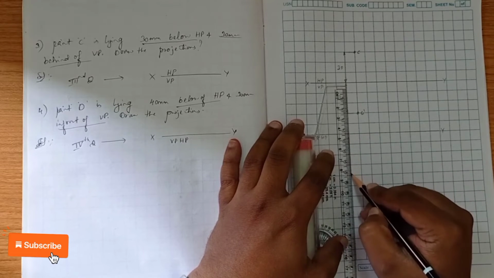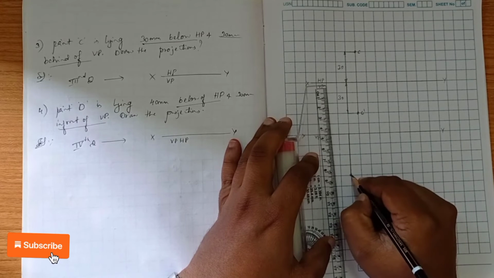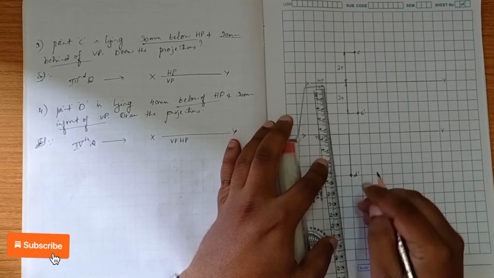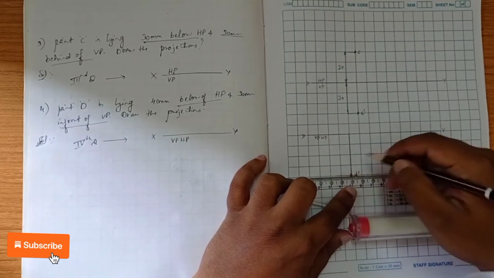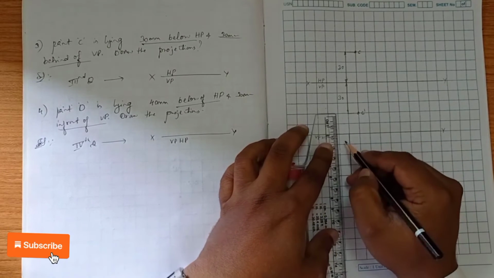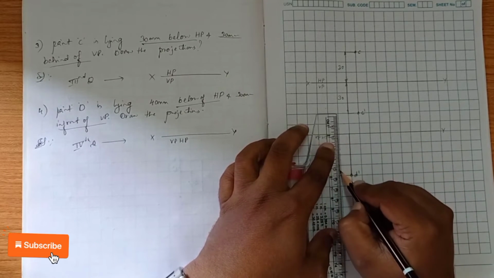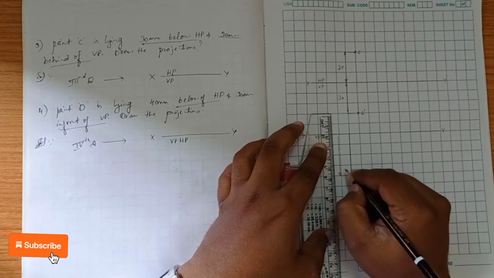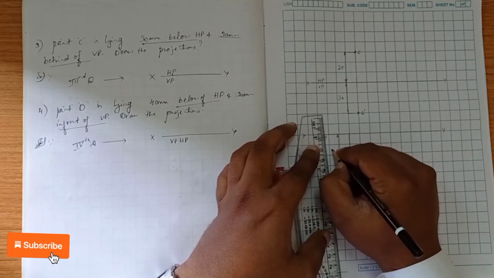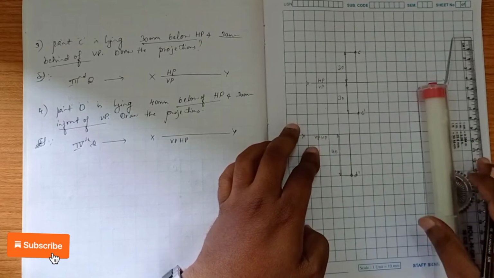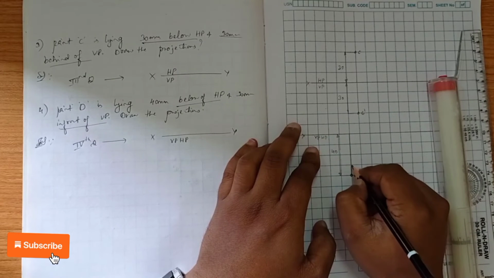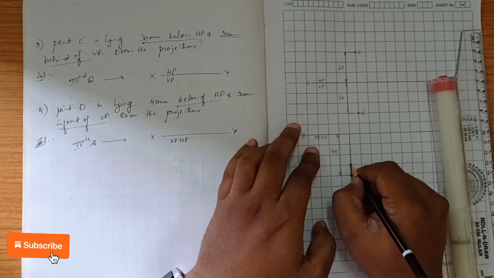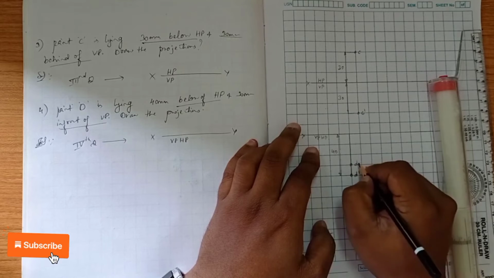That means 4 boxes, and you put a point. This is D dash. Show it with the dimension. Now 30 mm in front of VP. In front of VP means it is the top view. Both views lie on the same collinear line. So this is our top view.